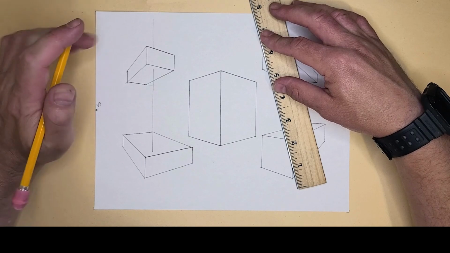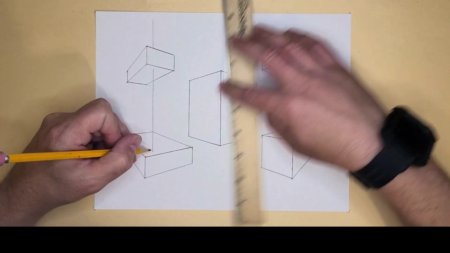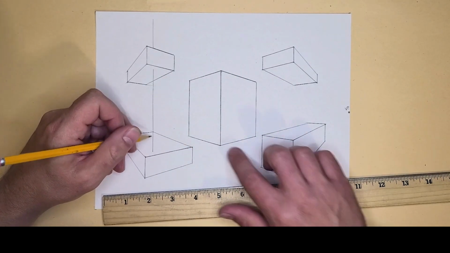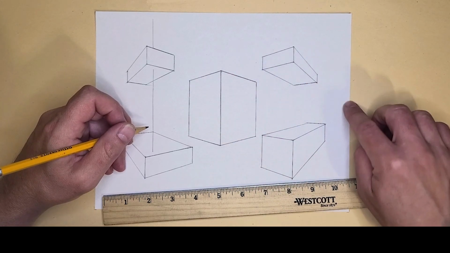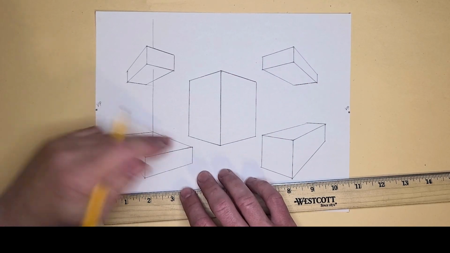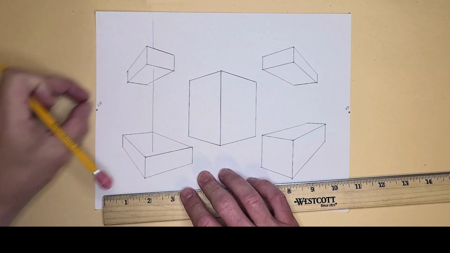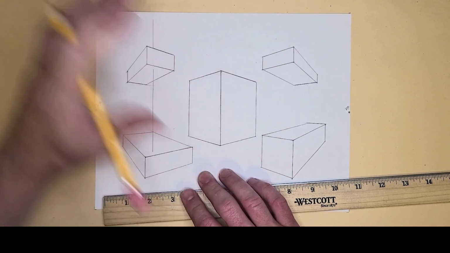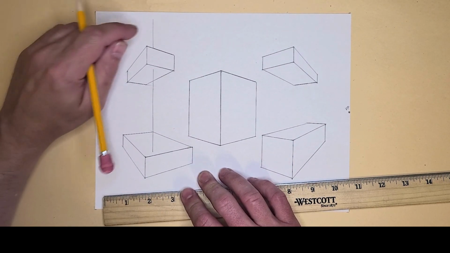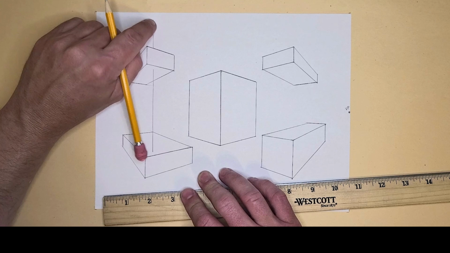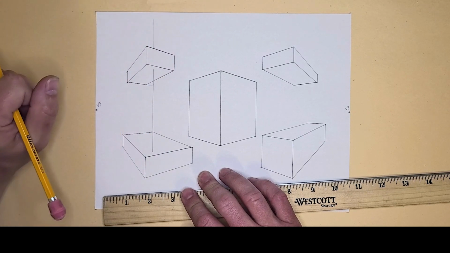So the next step that we're going to do is that we are going to draw the lines that go towards our vanishing points. Now typically you'd have 2 lines that would go towards your right vanishing point and 2 lines that would go towards your left. That's true of any of these objects we've drawn. The only thing that's going to be a little different is that we're going to have one more that'll be up here going towards our right and left vanishing points.